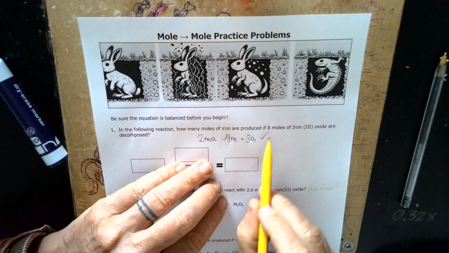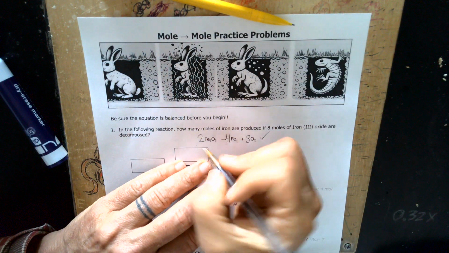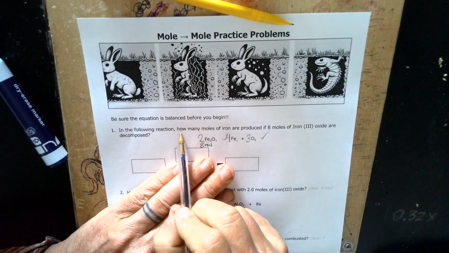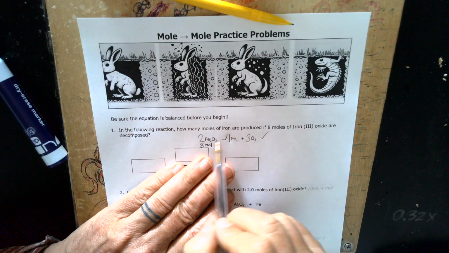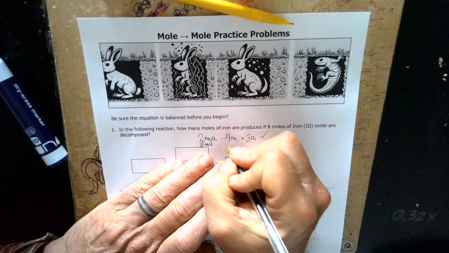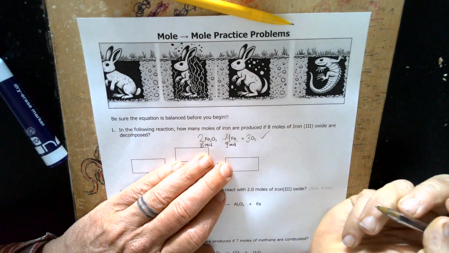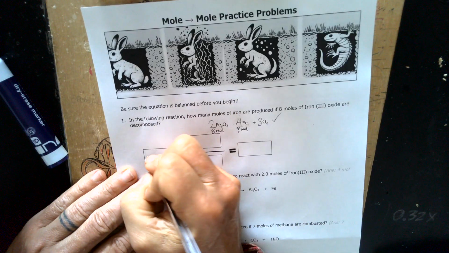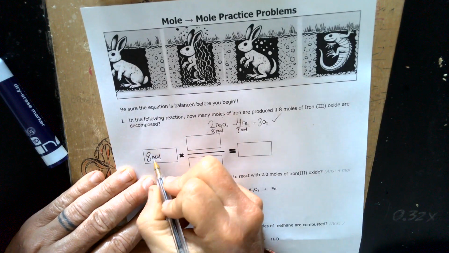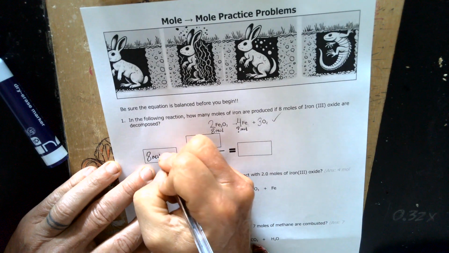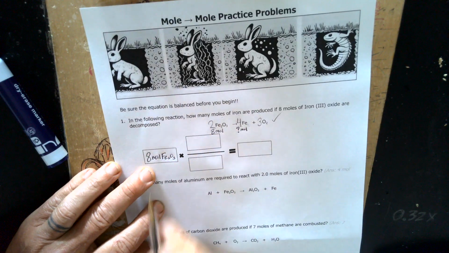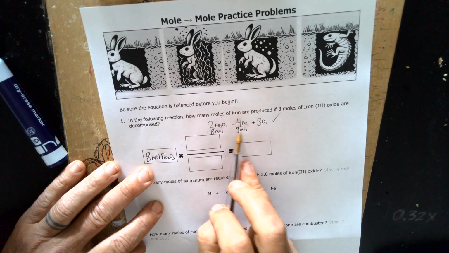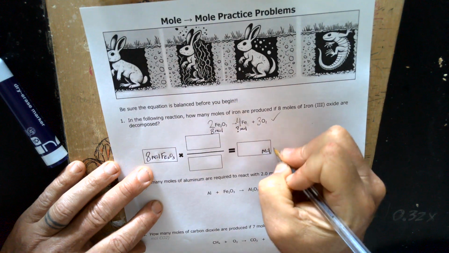So the way the problem works is we're starting with 8 moles of iron 3 oxide, and it's asking us how many moles of iron would be produced if that iron oxide was decomposed. So we're wondering how many moles of the iron are going to be produced, yeah? So what we're going to do is start with the number that we're trying to convert, which would be 8 moles, and we're writing units, and we're also going to write the chemical, iron 3 oxide. 8 moles of iron 3 oxide. And we're trying to figure out how many moles of iron are produced. So my answer is going to be moles of iron.